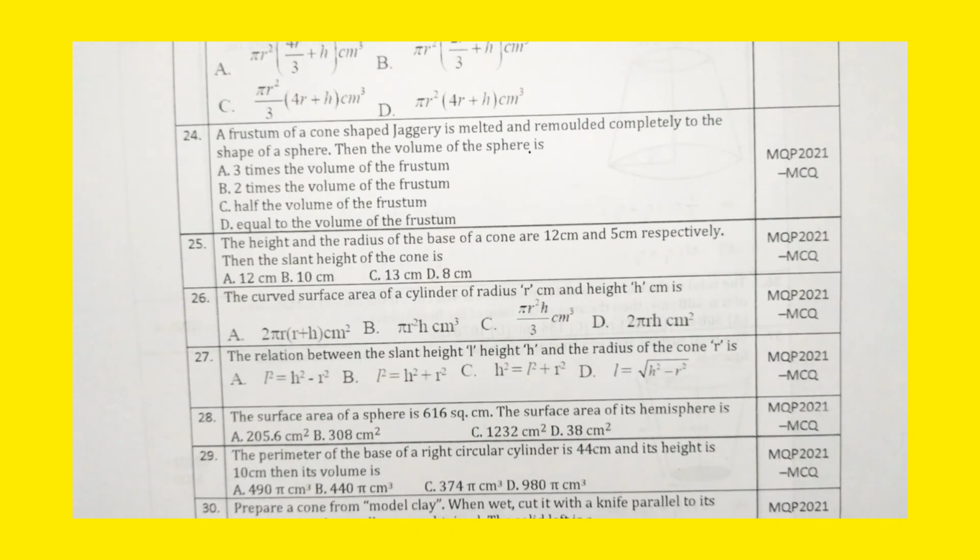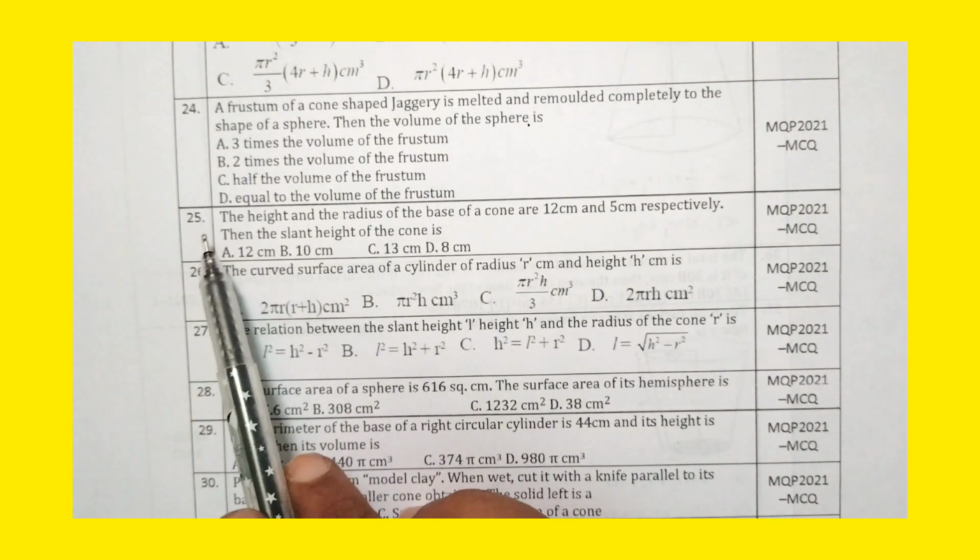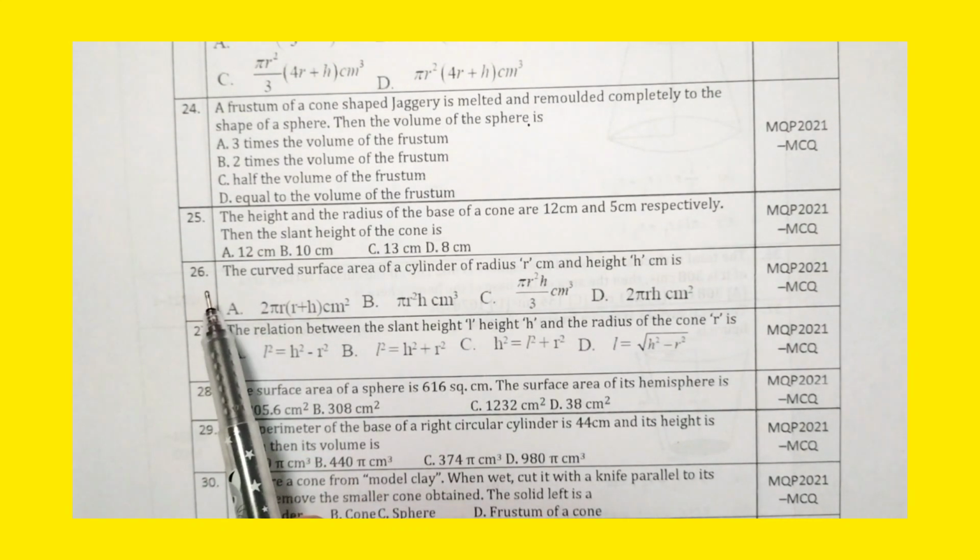In this video we are going to continue the surface area and volume of class 10th mathematics, that is previous year question paper from question number 26. In the previous video we have completed up to 25. Now let us move for the 26th question.